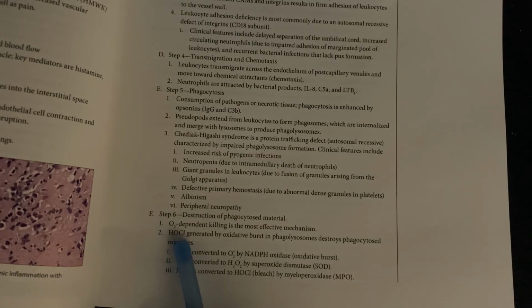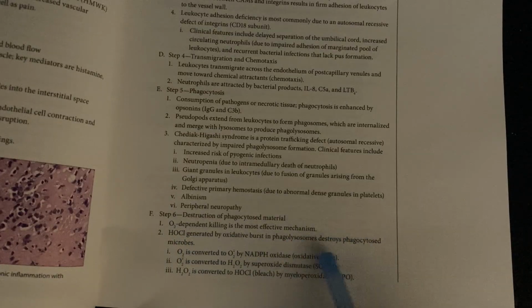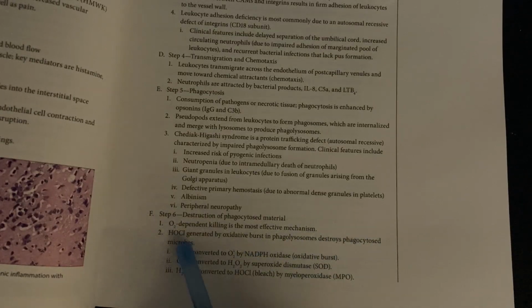So the HOCl is generated by the oxidative burst in phagolysosomes. And then once the HOCl is generated, it will destroy the phagocytosed microbes.